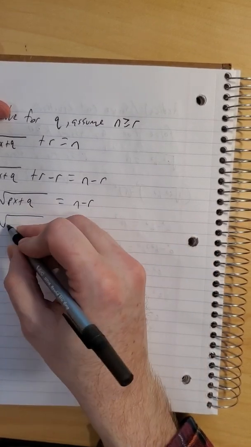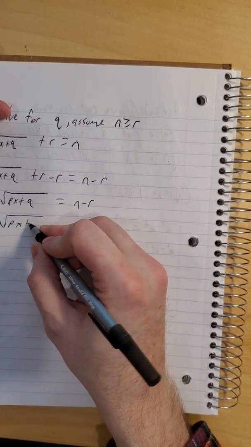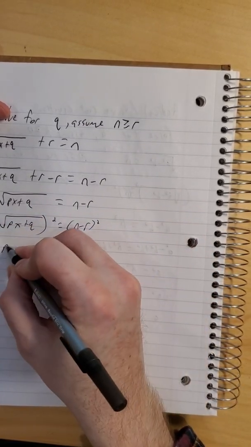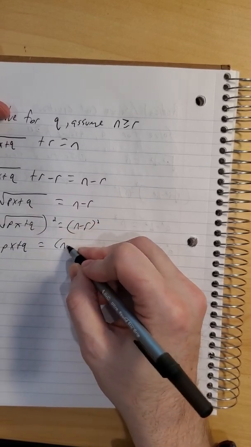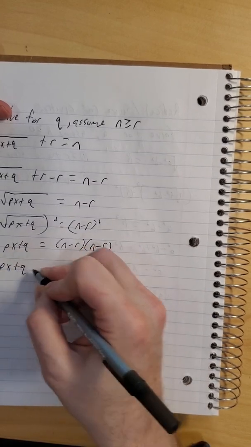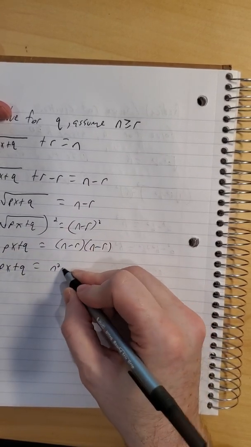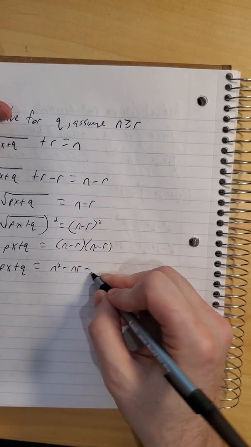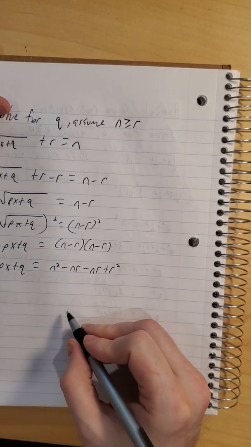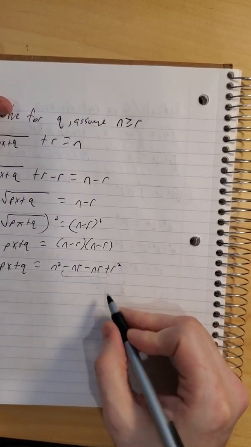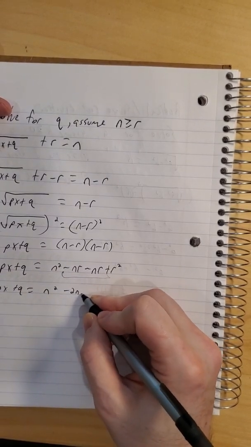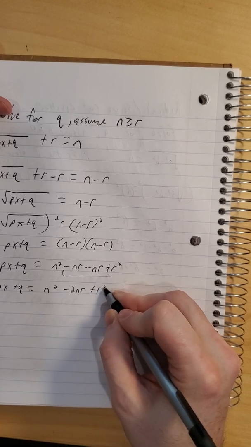So after that, square both sides now that the radical is by itself. So px plus q is n minus r times n minus r. So px plus q is n squared minus nr minus nr again plus r squared. We just have a little bit of simplifying in the middle there that we can do. So n squared minus 2 of the nr's plus r squared.